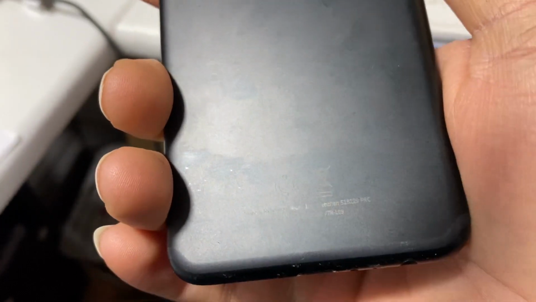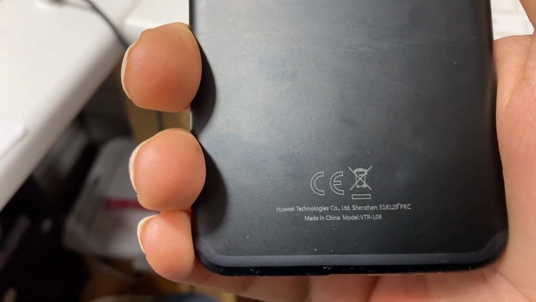This is a Huawei P10. As you can see, VTR L09.